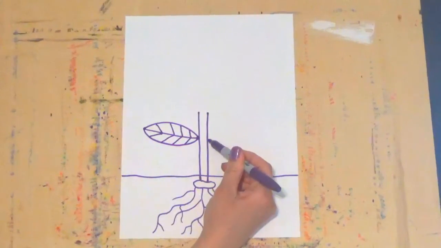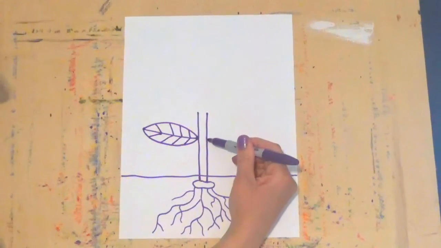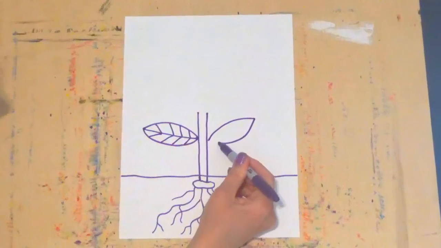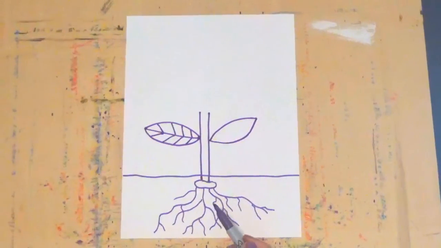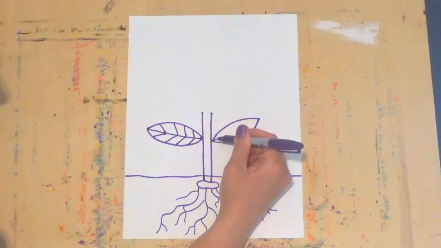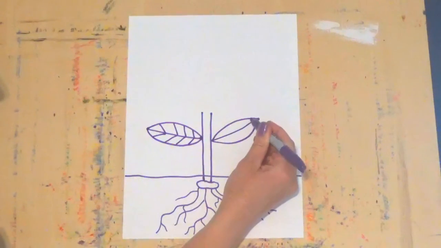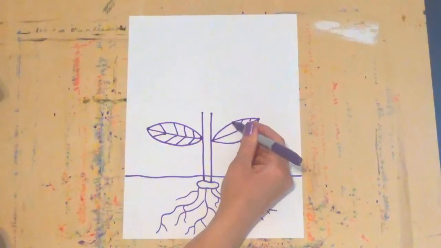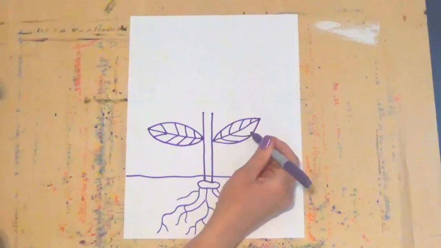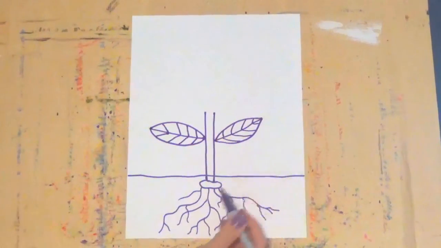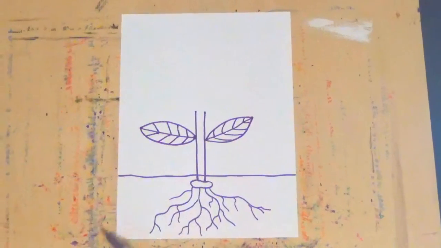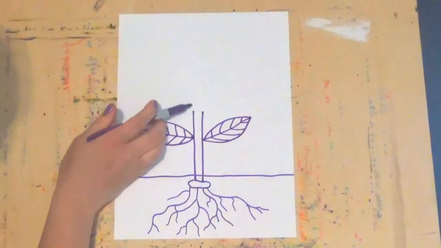I'm adding these lines in the center of my leaf because if you've ever seen a real leaf, there are lines in there, and these lines help carry the nutrients throughout the leaf. It's like the veins of the leaf is what we call them. Kind of like your hand has veins, if you look really closely, that our blood flows through our body. Well, these veins of the leaf carry the chlorophyll, or the food, throughout the plant.